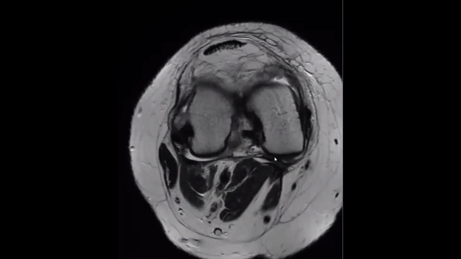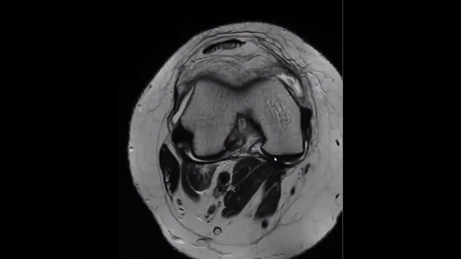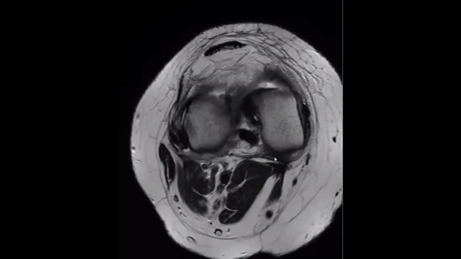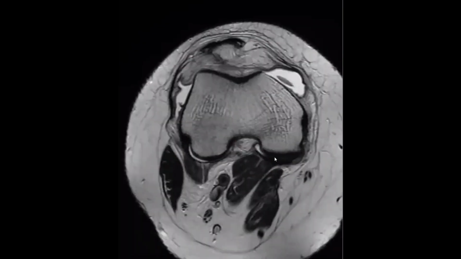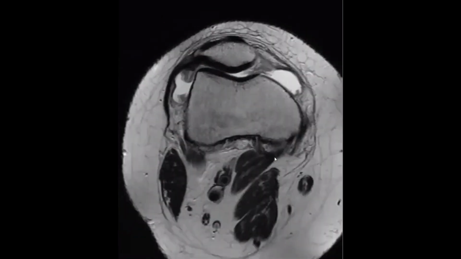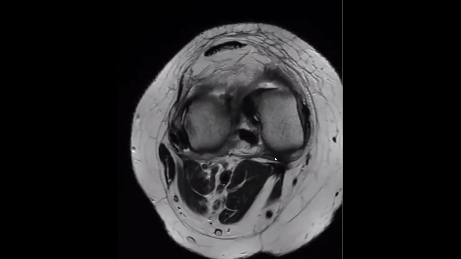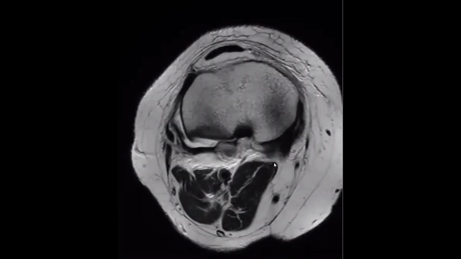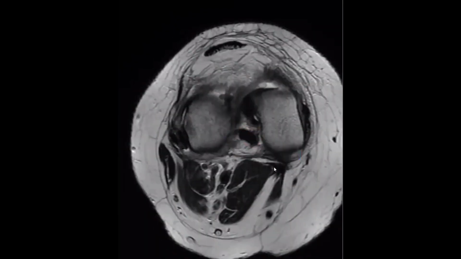By the way, here is the interruption of the ACL in the axial plane, to confirm that we have a complete thickness tear of the ACL. We also have joint effusion. The PCL is normal, preserving its continuity and normal dark signal.